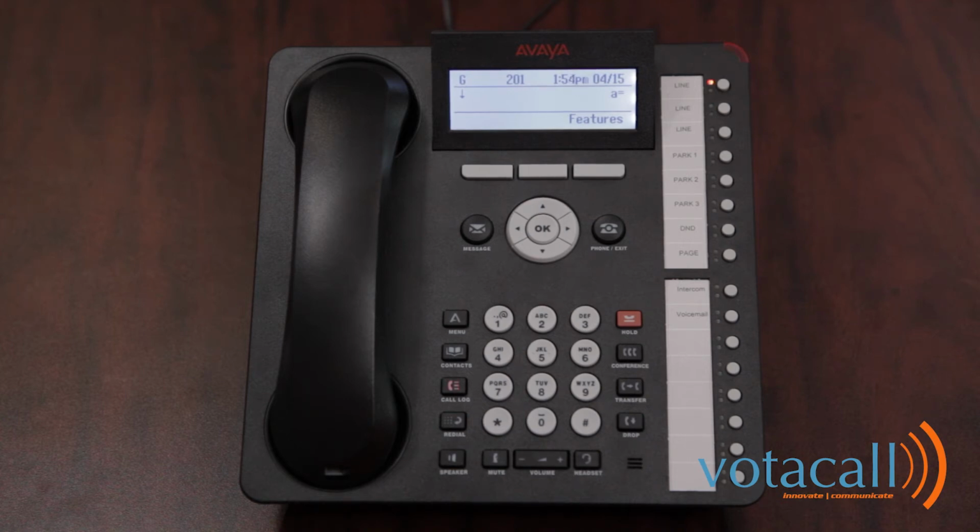Now we'll review a feature called Park. Parking is a way to use a global hold and put a call on hold for somebody who may be somewhere else in the building, or you're not sure where they are, or you're not sure how long it's going to take you to find them. Any phone in the business will be able to access the park zones. They appear on all phones.